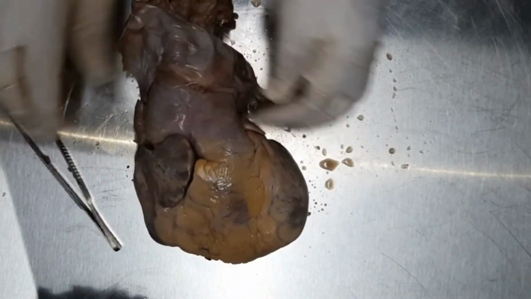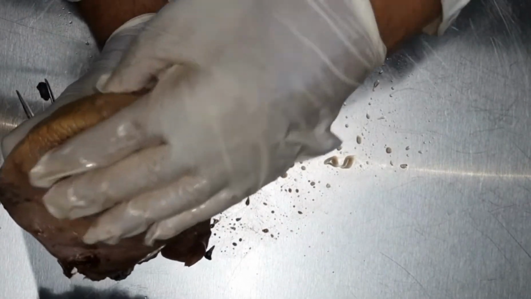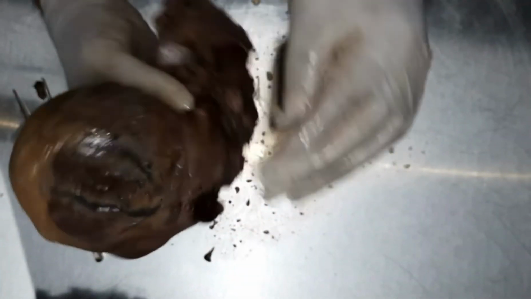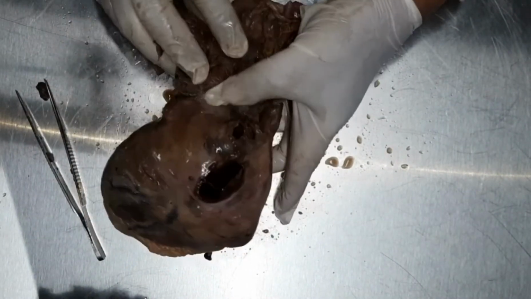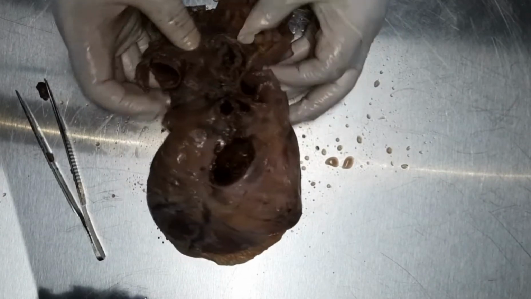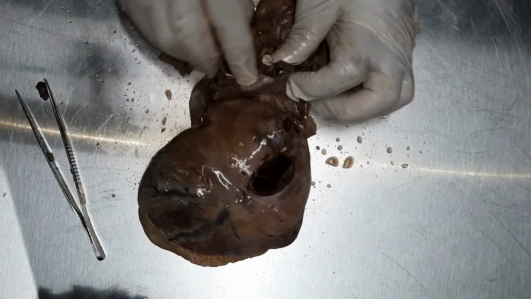Then let us see the position: this is the inferior or diaphragmatic surface, and this base of the heart, which is also sometimes called the posterior surface of the heart, shows the oblique sinus.